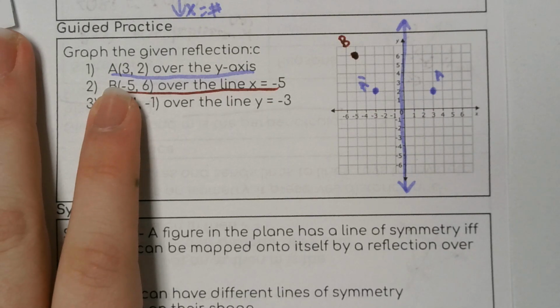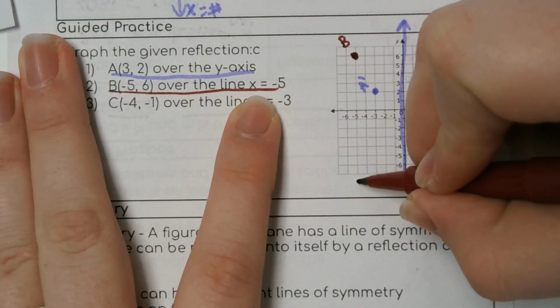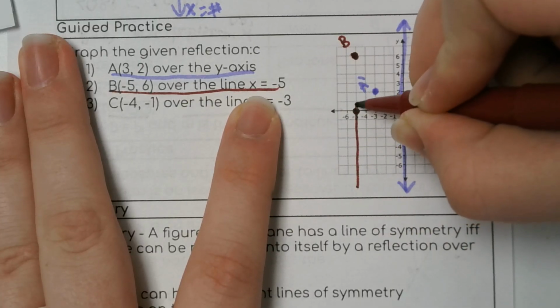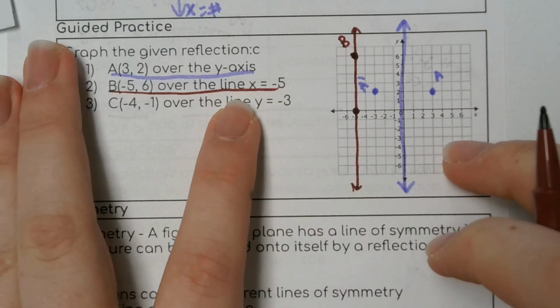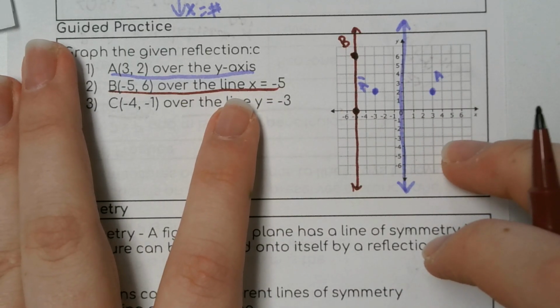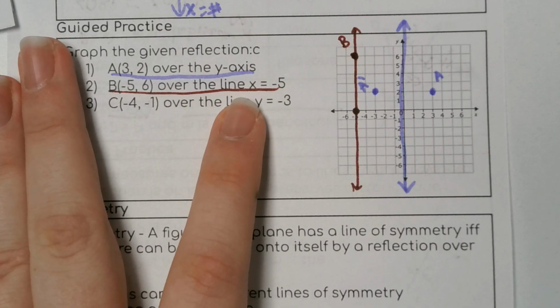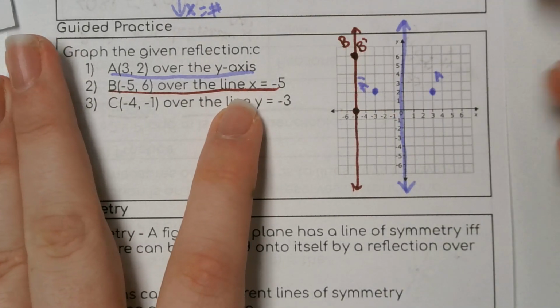I was like, so we want to reflect the line over x equals -5. So -5, our x is a vertical line. So we go straight up and down. So what do we know about B prime? It's the same as B's because it's on that line.